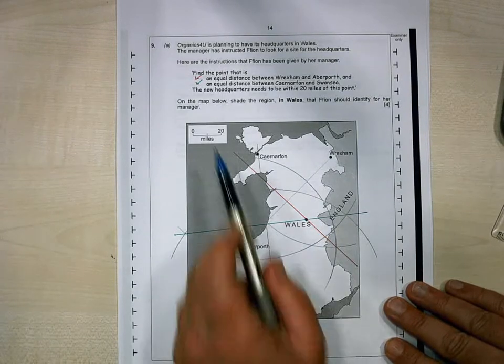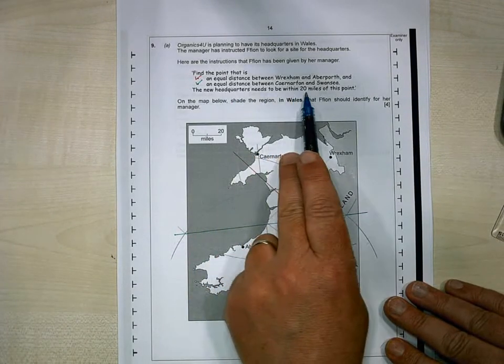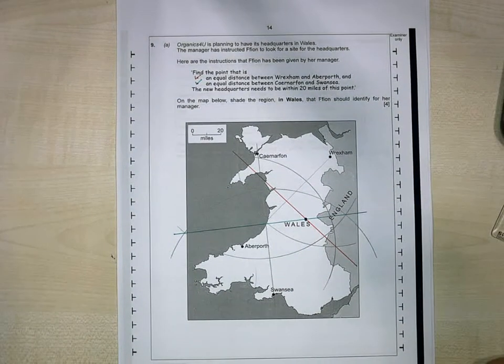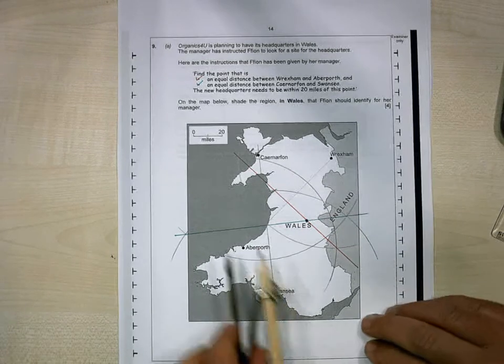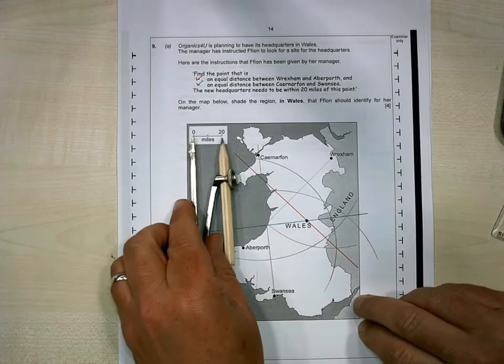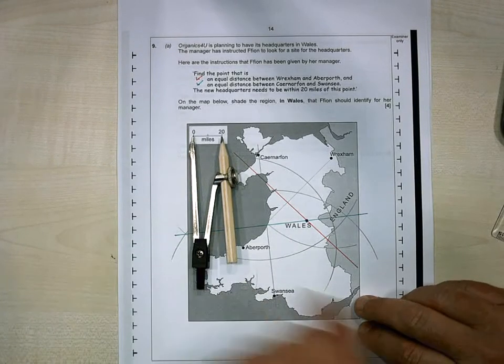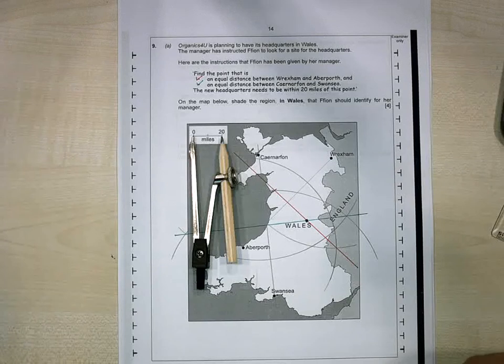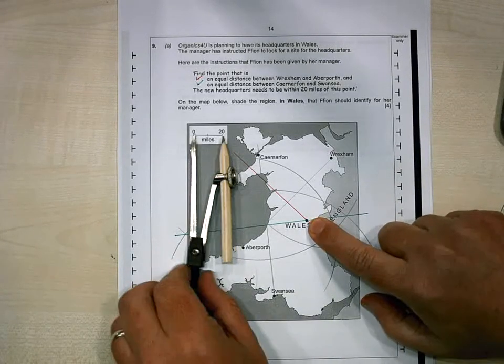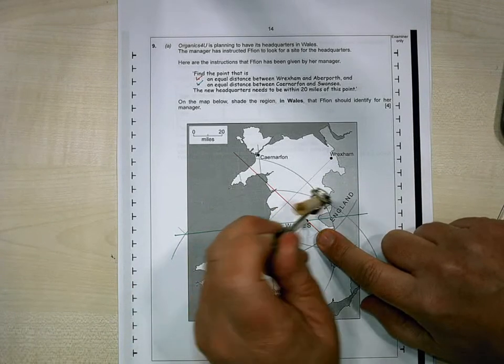The headquarters needs to be within 20 miles of this point. So this now is another loci where it's an equal distance from a point, 20 miles. So now you're going to get your compass and you're going to open it out using the scale they've given you to 20 miles. Put the compass center where our two lines have crossed and draw a circle.